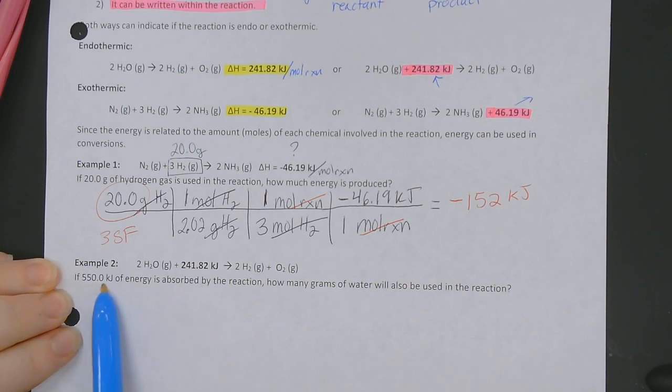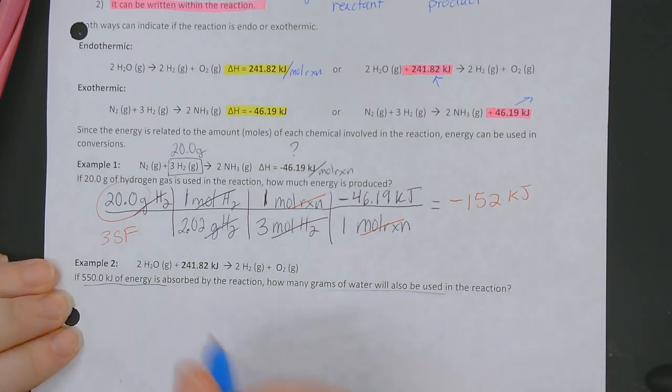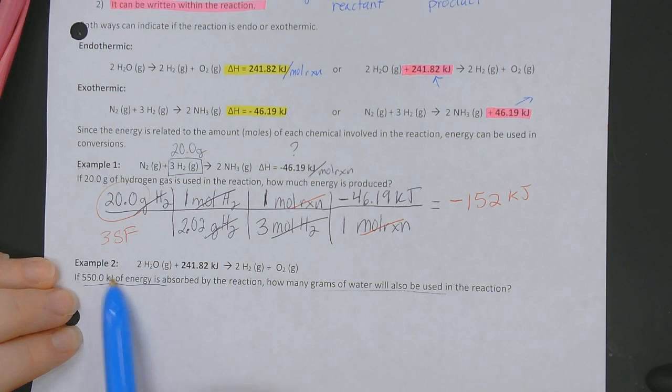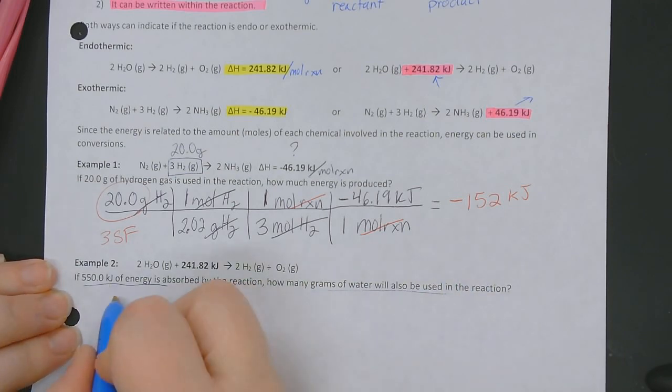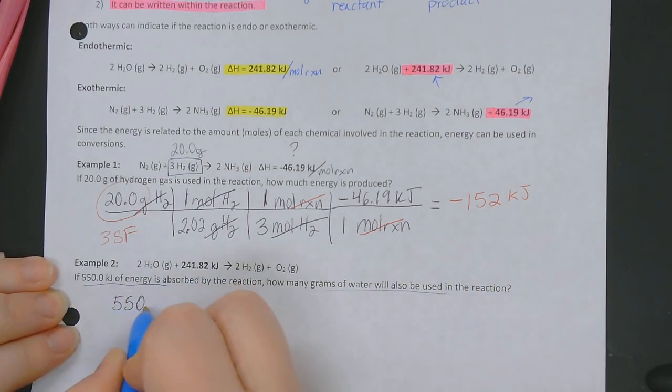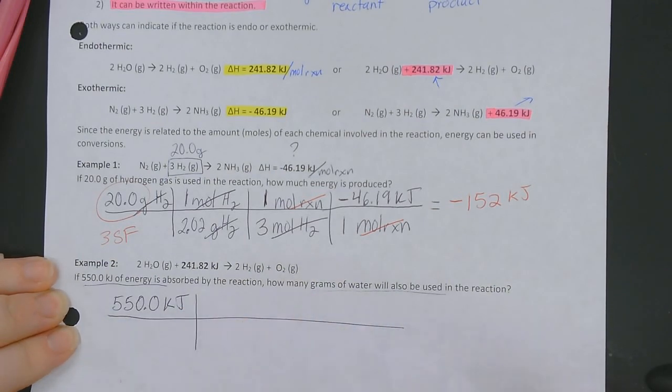So if 550 kilojoules of energy is absorbed by the reaction, how many grams of water will also be used in the reaction? Okay, so we want to know, hey, I'm absorbing this much energy, so how much water is that actually going to react? So we're going to start with our given amount. We're not used to having kilojoules as a given amount, but that's okay. It's a new experience.